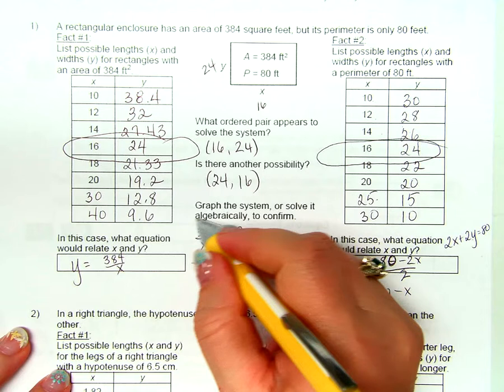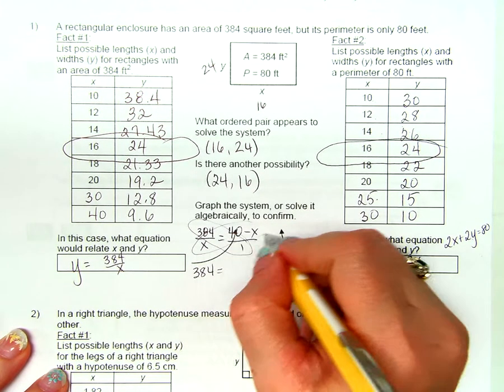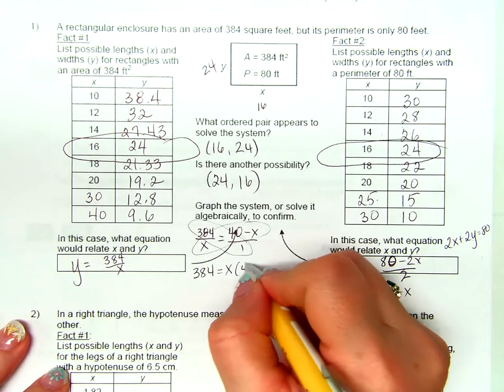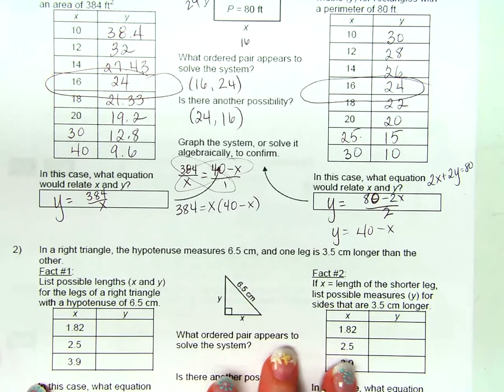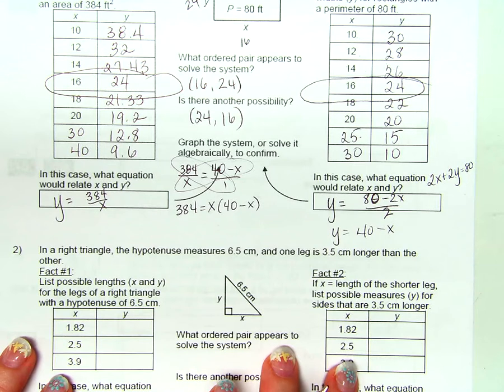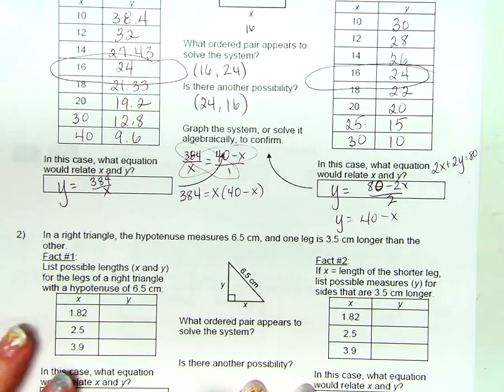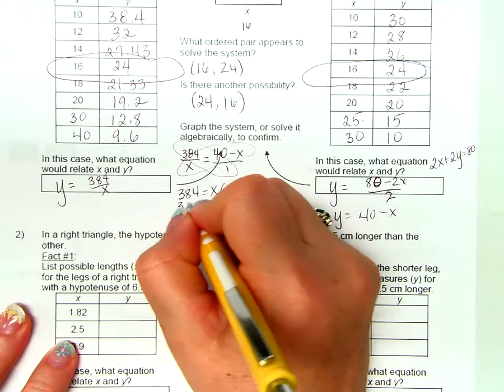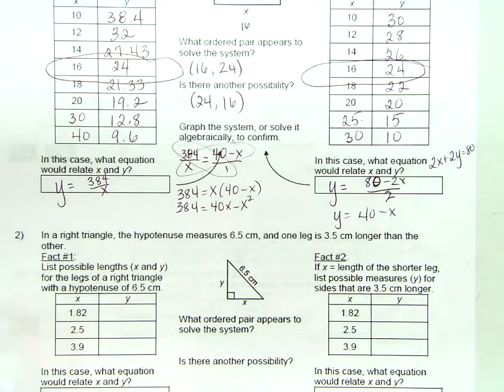Okay. So here we have 384 equals x times 40 minus x. Okay so far? Does this look familiar? Good, we did it last week. That was when Jordan was in San Antonio. 384 equals 40x minus x squared.